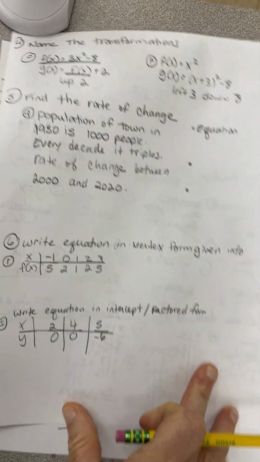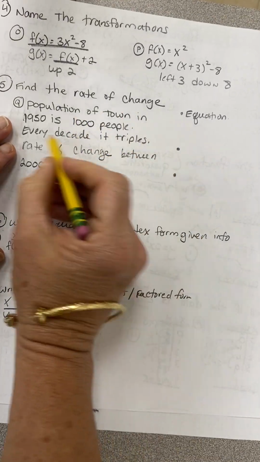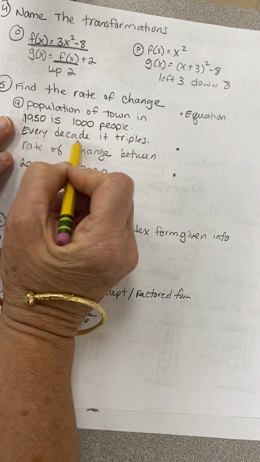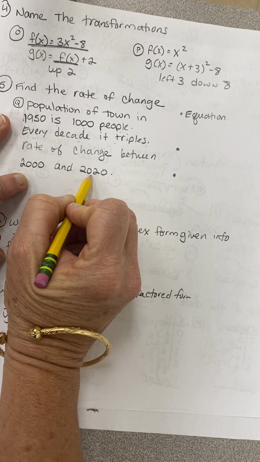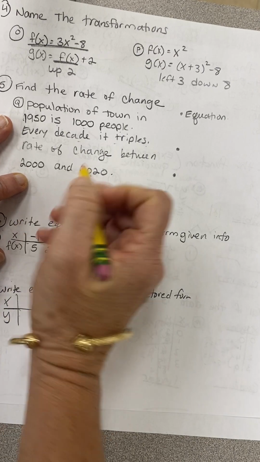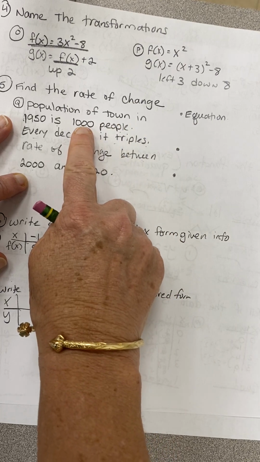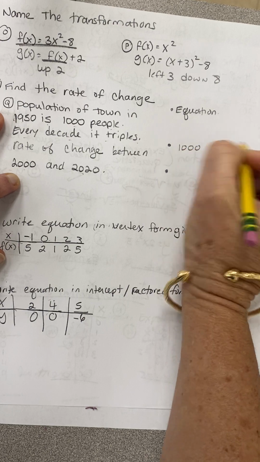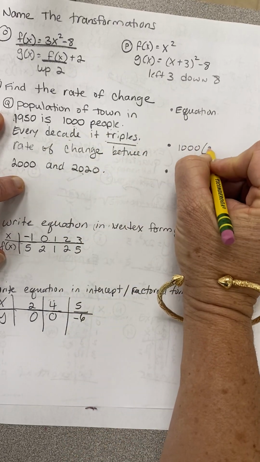Rate of change. This has been giving some people a hard time today. So for rate of change, we have the population of a town in 1950 is 1,000 people. Every decade it triples. What's the rate of change between 2000 and 2020? This is like a few problems in one. We start off with the initial amount, so my first equation is going to be my initial amount is 1,000, and then it triples, so 3.